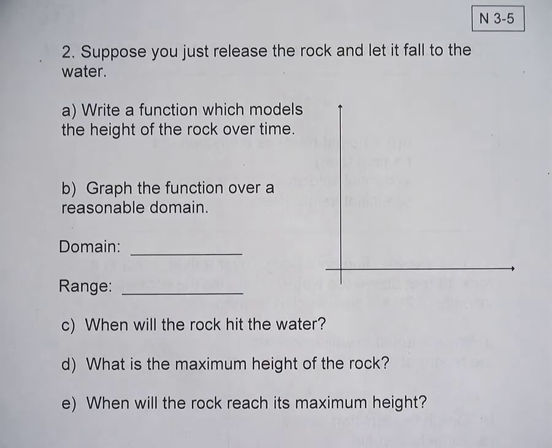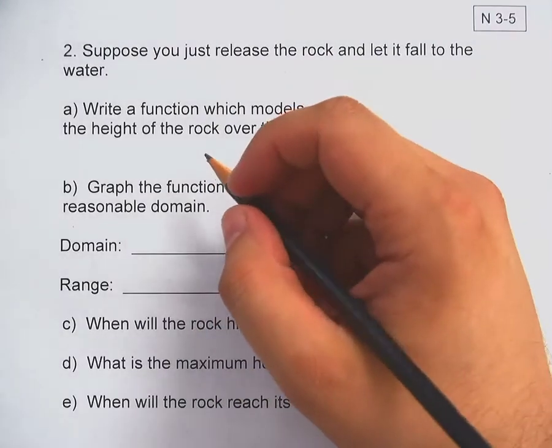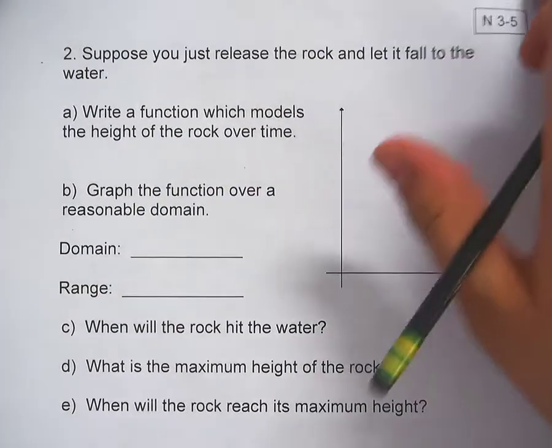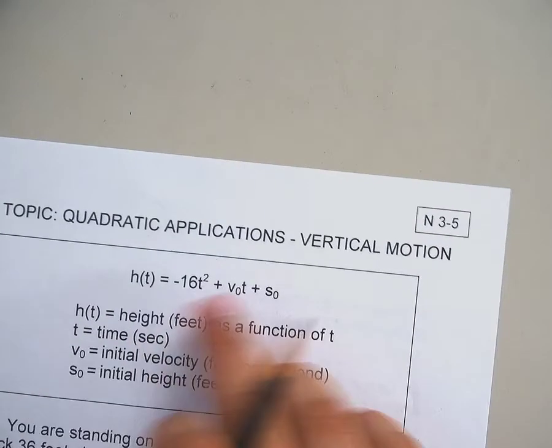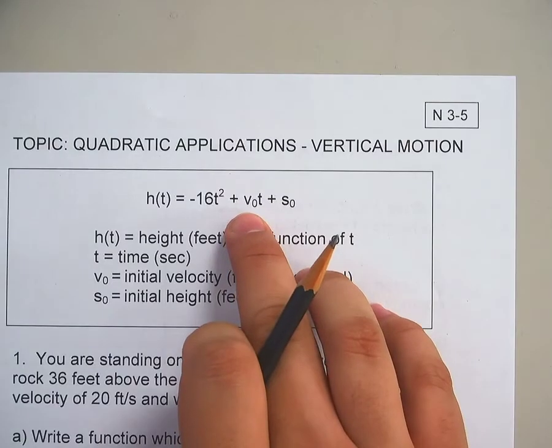So some of the stuff has stayed the same. The only thing that's changing is your initial velocity. You're not throwing it anymore. Now you're just letting it go. So instead of throwing it, you're letting it go. So that means that the middle portion here, initial velocity, is going to be 0.